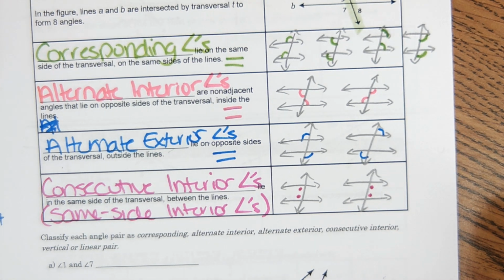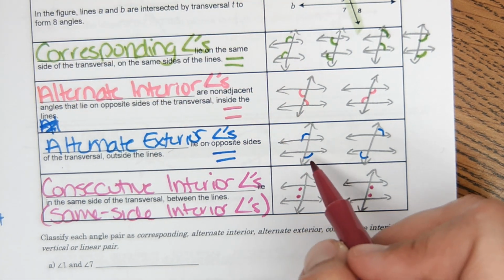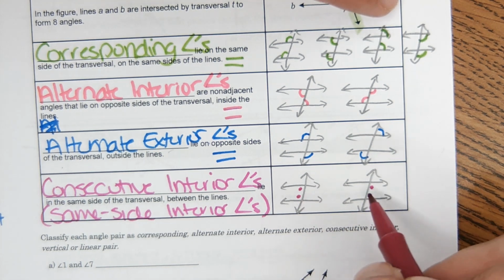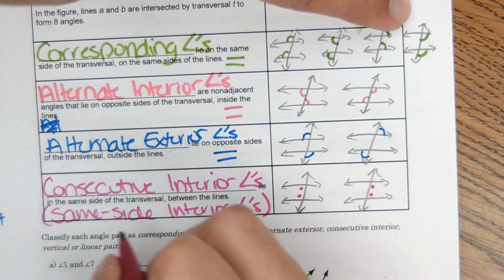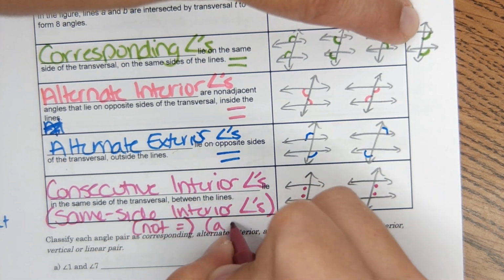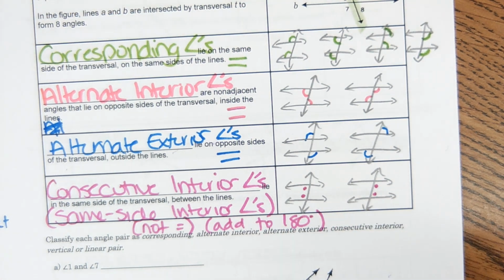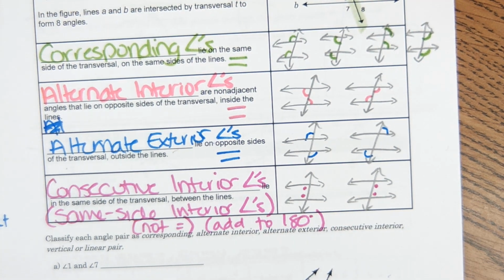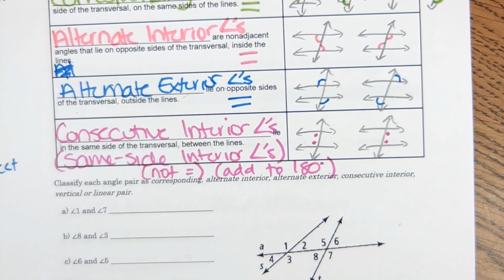Notice how I used a different symbol. I didn't use the arc because the arc generally means that angles have the same measure. But these angles aren't the same measure. One's like acute and one's obtuse. So they're not equal, but they do add to 180. So they're supplementary angles. And the math part will come up tomorrow. Or not tomorrow, Monday.